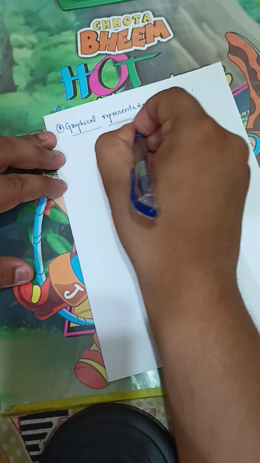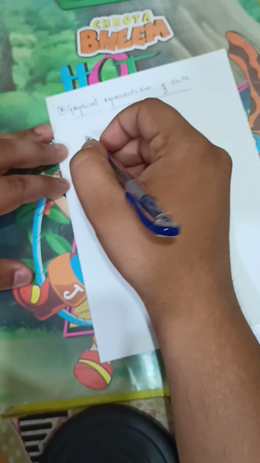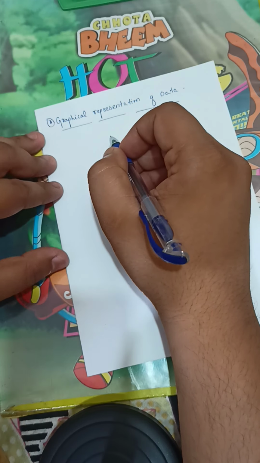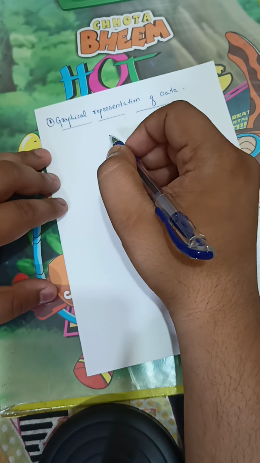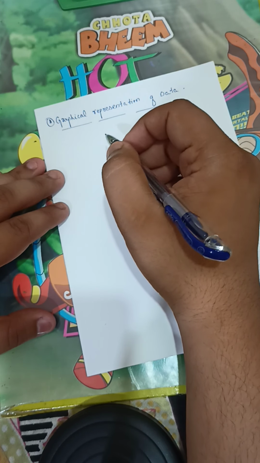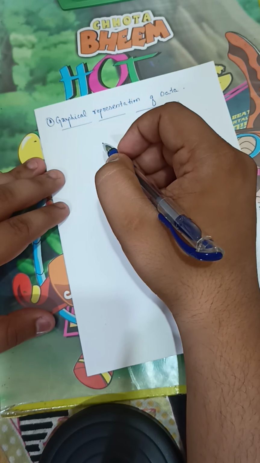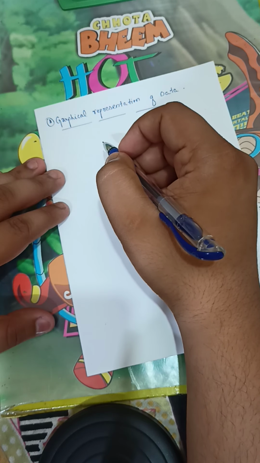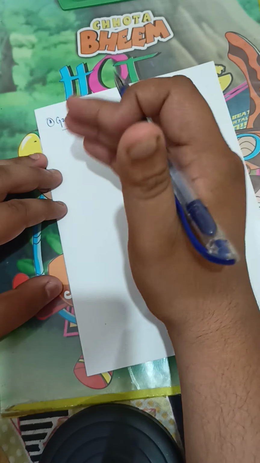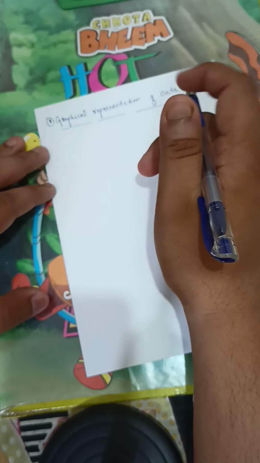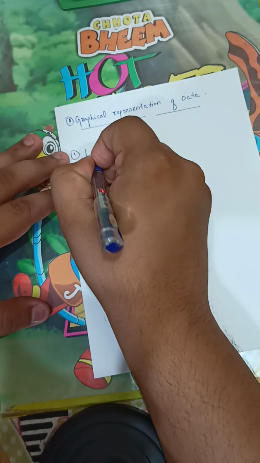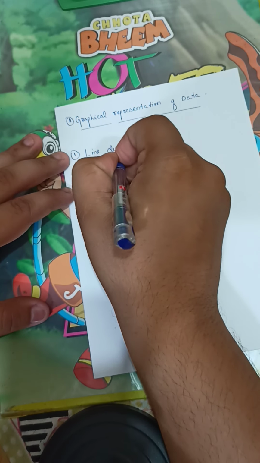There are many methods used for graphical representation, and some of them include line graph, bar graph, pie diagram, pictogram, mapogram, histogram, frequency polygon. There are many things, so we will discuss them in detail. First we will move on to the line diagram.